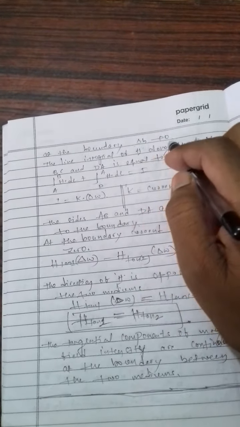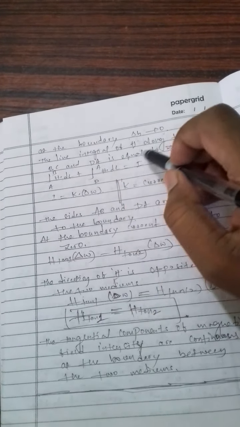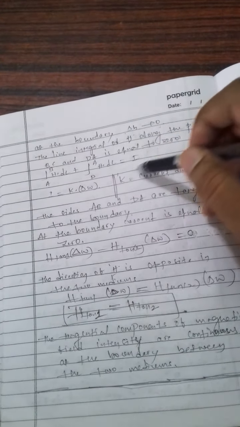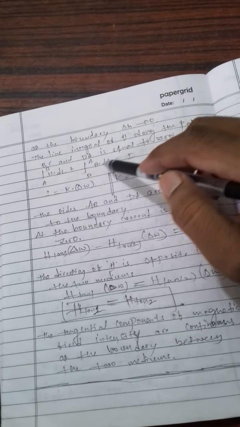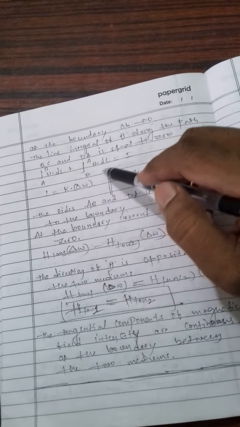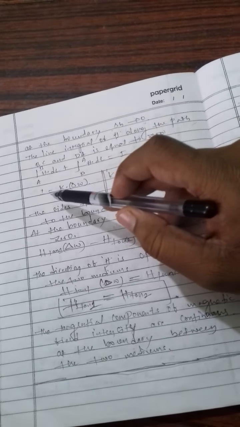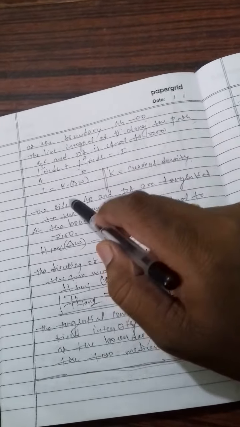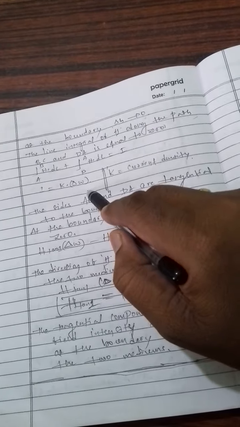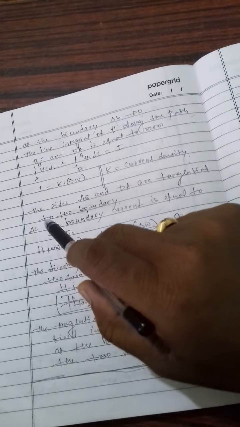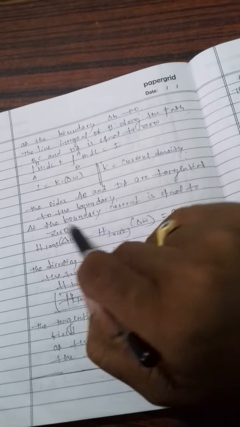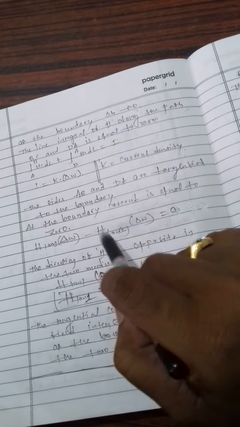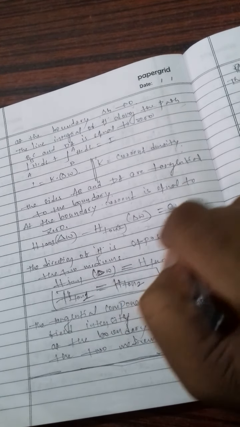At the boundary delta h tends to 0, so that the line integral of H along the paths BC and DA is equal to 0, so that only the integral from A to B of H dot dl is equal to I. So I is equal to K dot delta w, where K is the current density. The sides AB and CD are tangential to the boundary. At the boundary the current is equal to 0, so that Htan1 delta w minus Htan2 delta w is equal to 0.